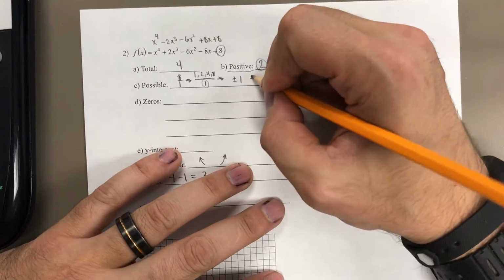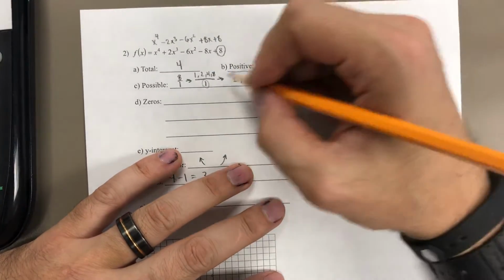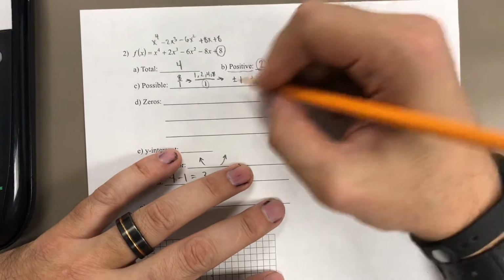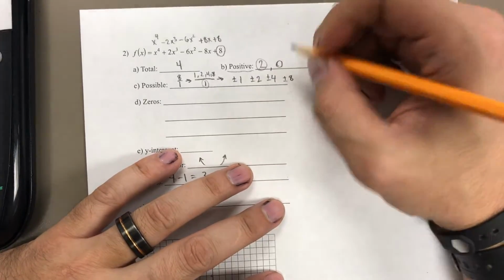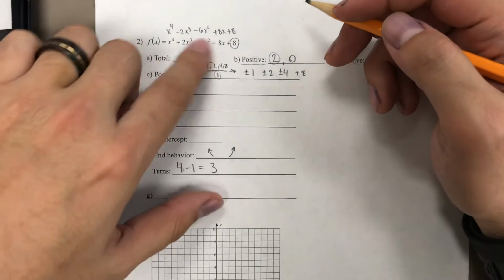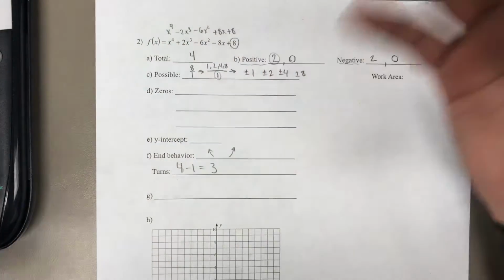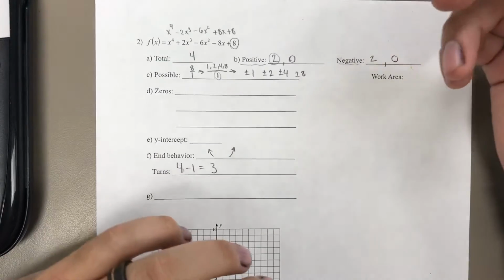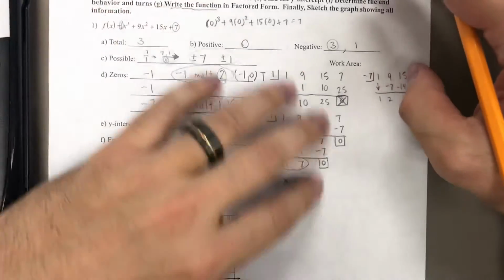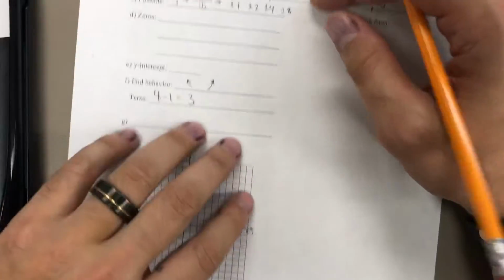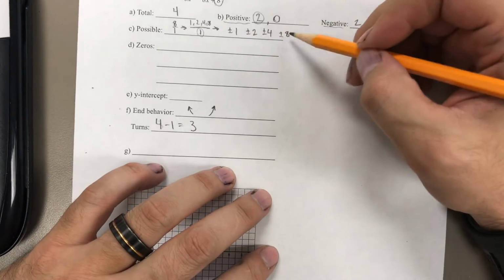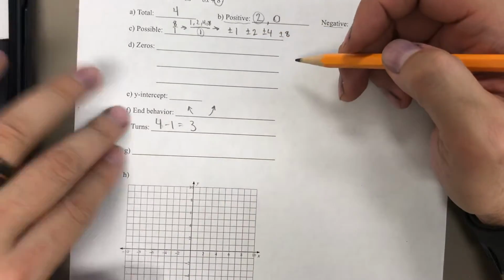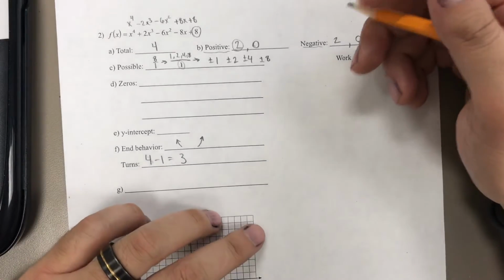2 over 1 is 2, so positive or negative 2 could be zeros. 4, so plus or minus 4, and then 8, plus or minus 8. Any of those numbers could potentially be zeros in here. That's when we'd use synthetic division or graphing calculators to find out which ones are the zeros. In the previous problem, we've rarely used the calculator, but let me show you a shortcut, especially because we have 1, 2, 3, 4, 5, 6, 7, 8 possible zeros to find your zero values.